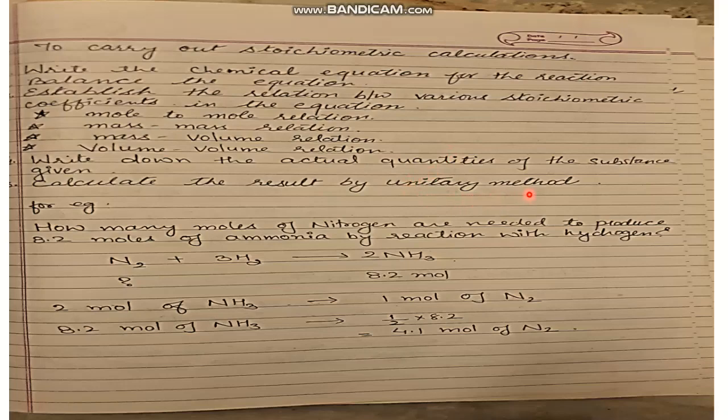by the unitary method. For example, how many moles of nitrogen are needed to produce 8.2 moles of ammonia by the reaction with hydrogen? So here nitrogen and hydrogen are reacting to produce ammonia. First of all, I have written the equation here, N2 plus H2 give rise to NH3. Then I have balanced the equation by putting 3 in front of H2 and 2 in front of ammonia.